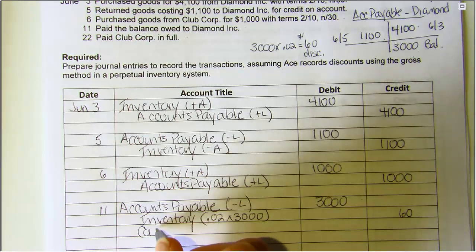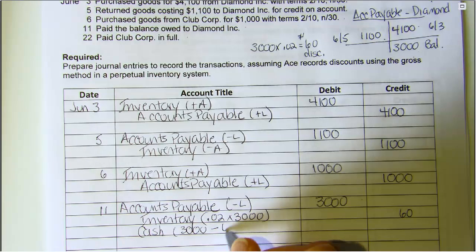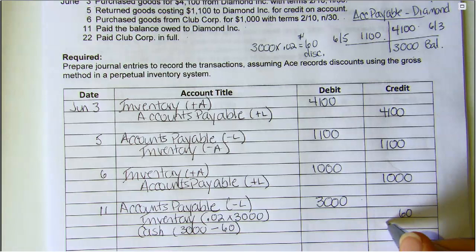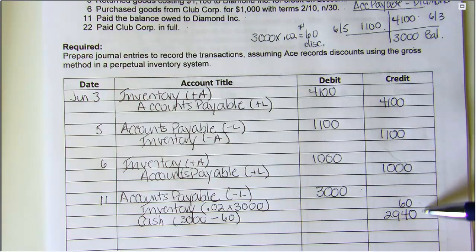And the credit to cash, the amount of the check, will be $3,000 less $60, or $2,940. Check to make sure the debits equal the credits. Debits are $3,000 and credits added together are $3,000.